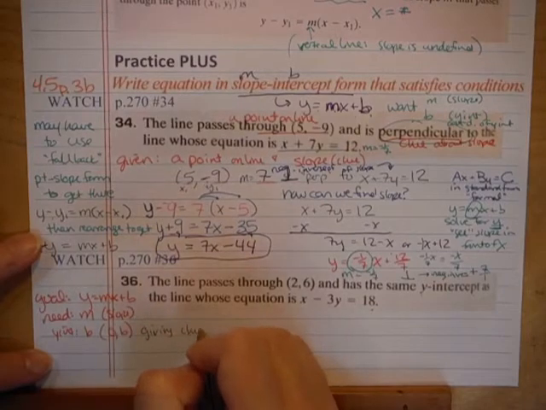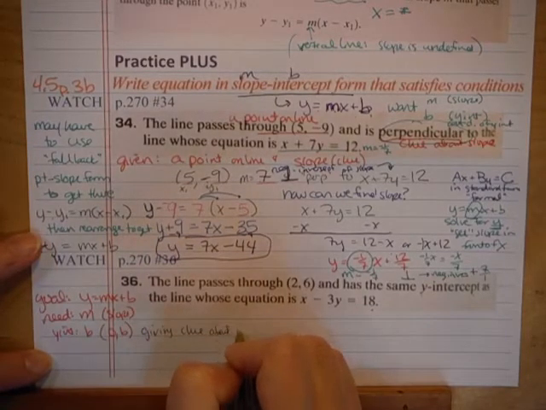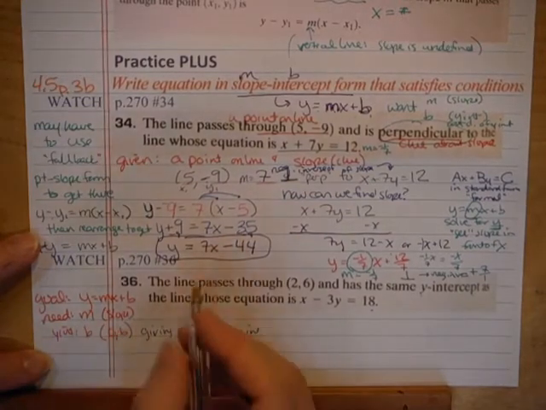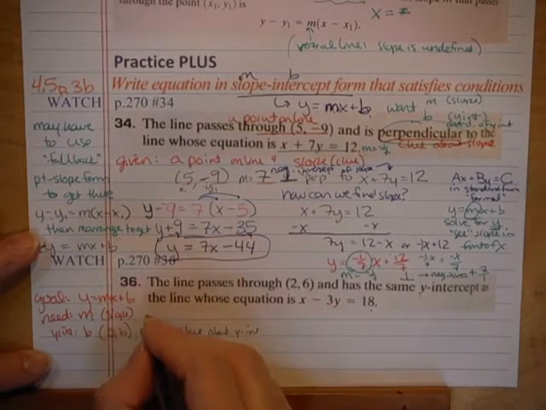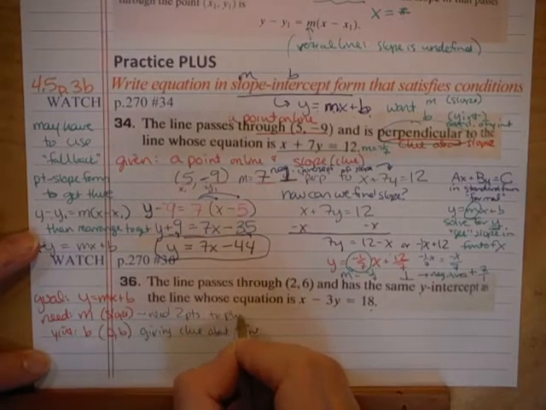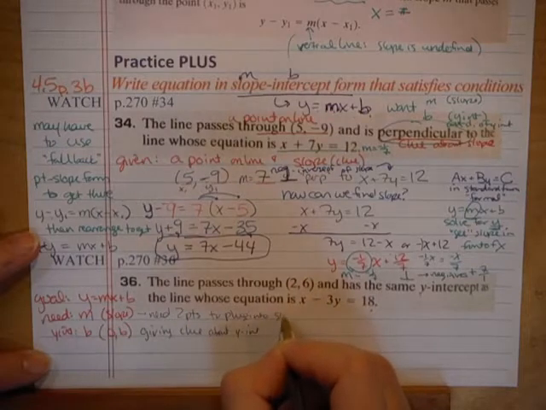They're giving a clue about the y-intercept, but they don't give us anything about slope. So that means if we don't have slope given to us, we'll need 2 points to plug into the slope formula.